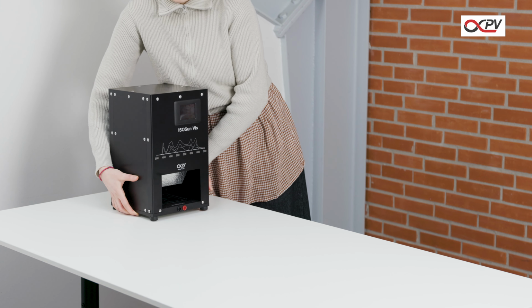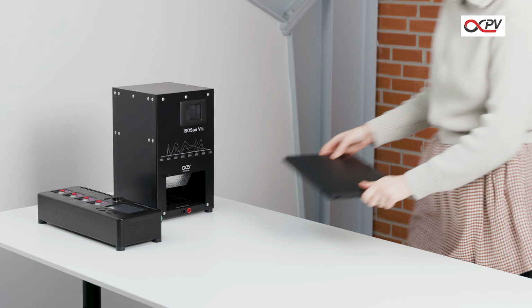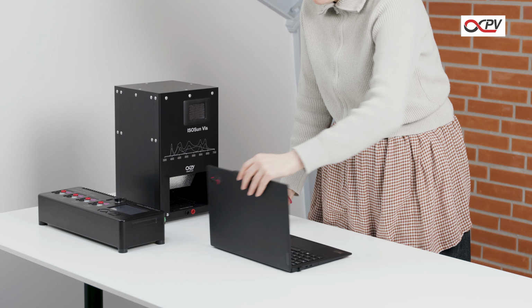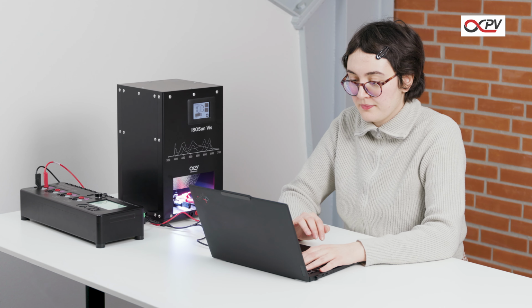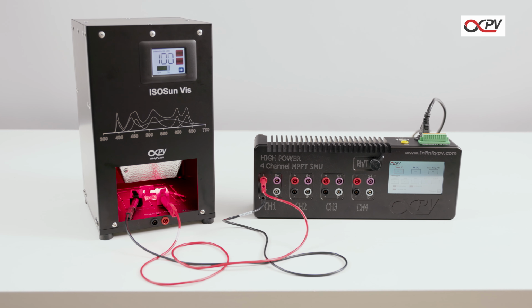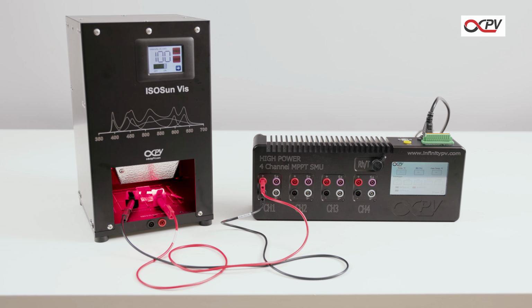All these features are packed into a compact system, so it's easy to set up in all labs and even on your office desk. It also works smoothly with InfinityPV Source Measure Units, so you can automate your tests and get detailed data on your solar cells. This makes it ideal for advanced research, combining precise light with accurate electrical measurements.